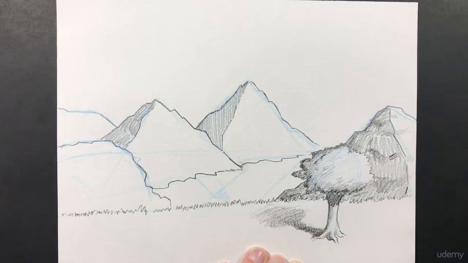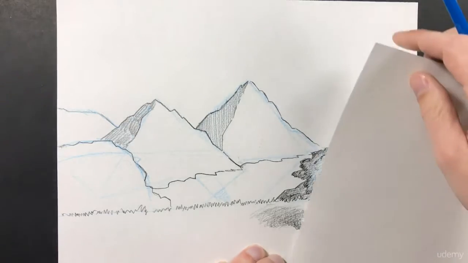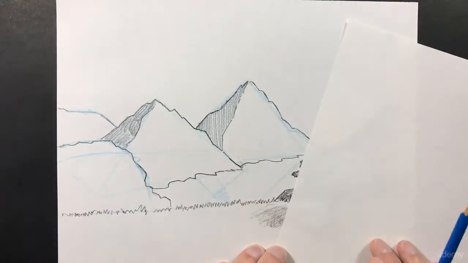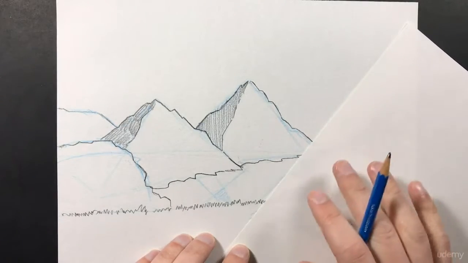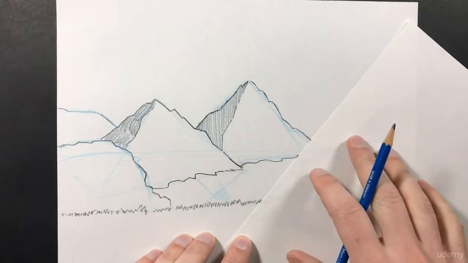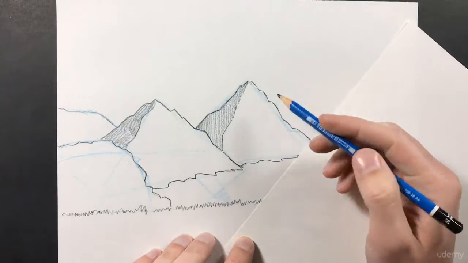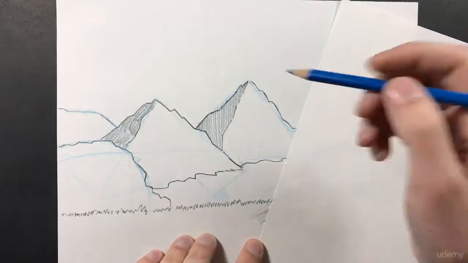I'm going to grab a piece of paper to lay on top of this so that as I'm drawing, I don't smudge it. This is a really good trick to know: if you don't want to smudge your drawings, make sure you lay a piece of paper down or a paper towel for your hand to rest on. So let's go ahead and get started with this mountain.